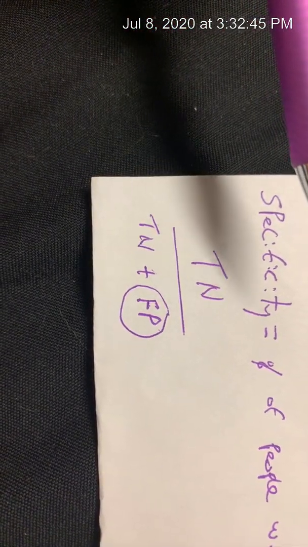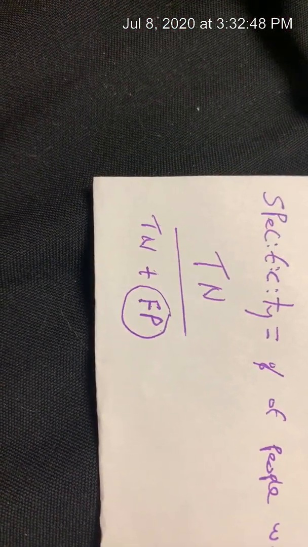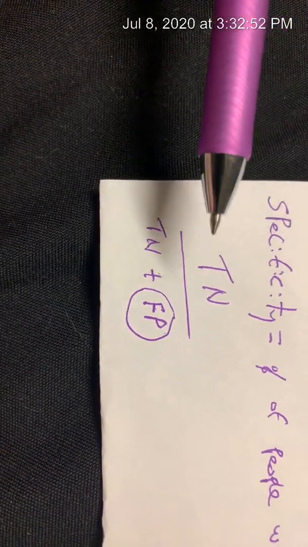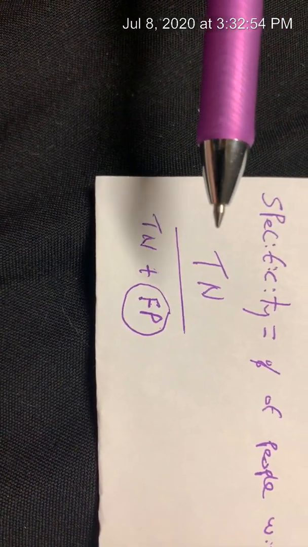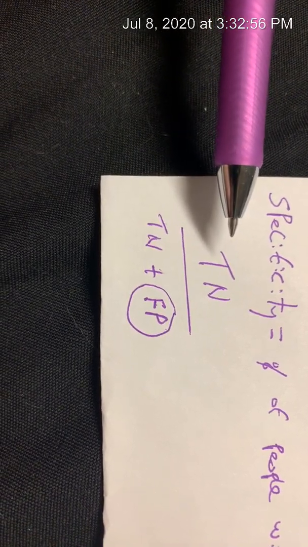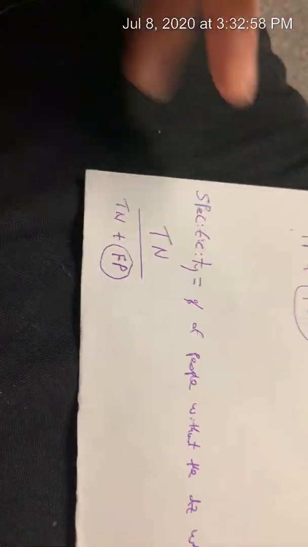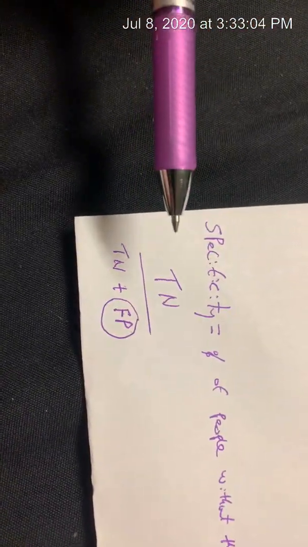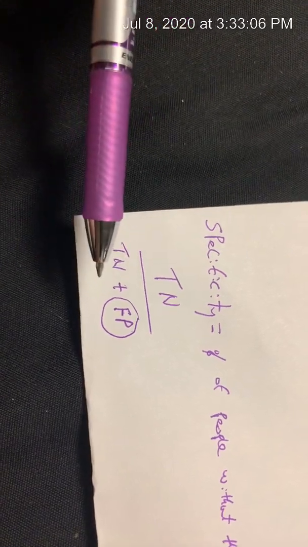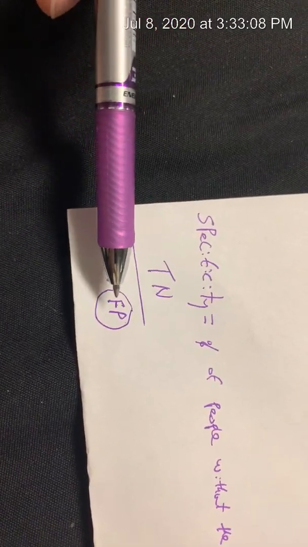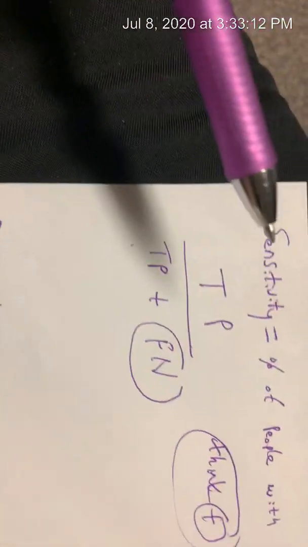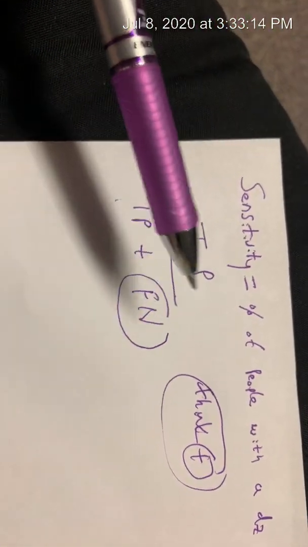So when you're thinking about that, remember that the numerator always has the true negatives for specificity, true positives for sensitivity, and the denominator will always be that numerator plus the one that will give you a negative for specificity, which is false positive, and a positive for sensitivity, which is a false negative.